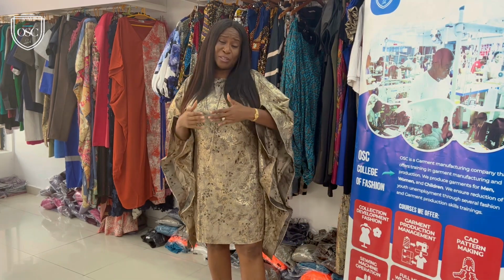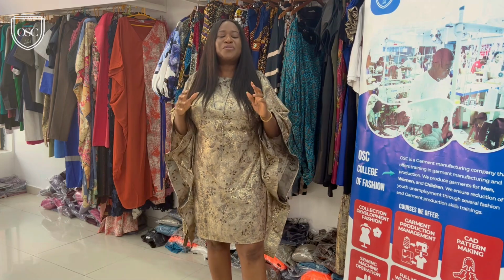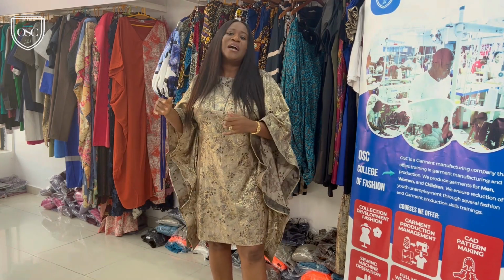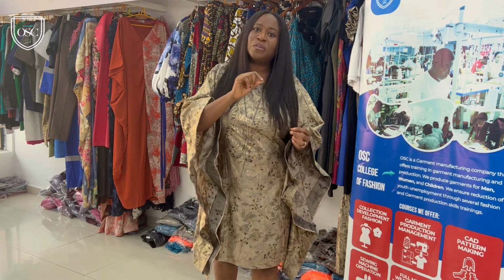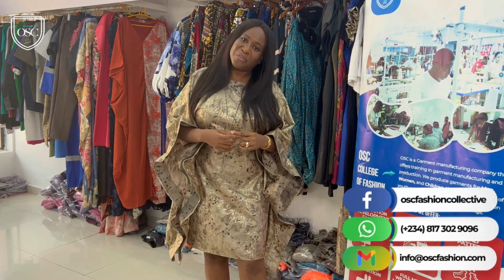Now, the value chain I've explained is the broad value chain of the whole fashion chain. But if you narrow down to, say, manufacturing or designing of garments, it also still has its own further breakdown.